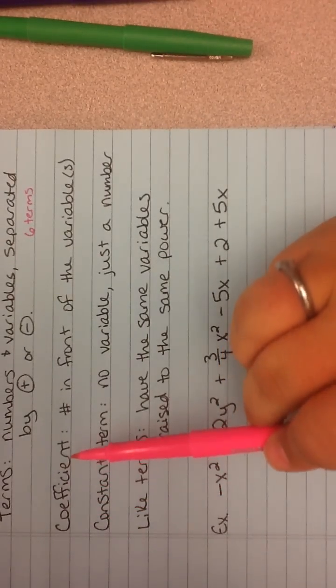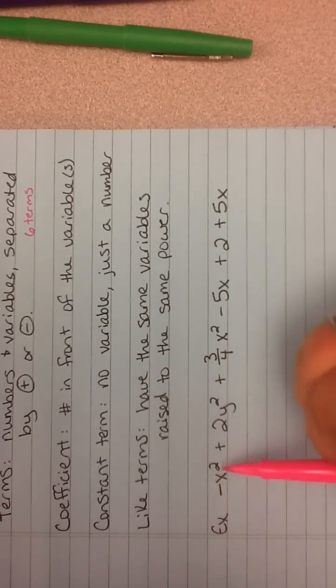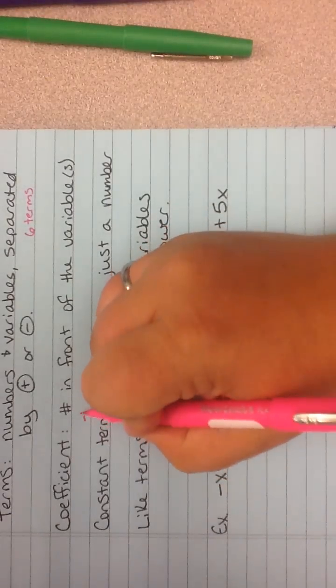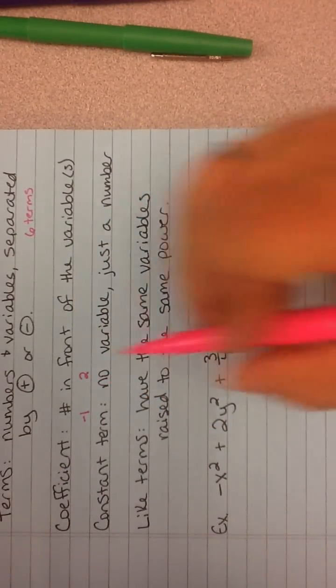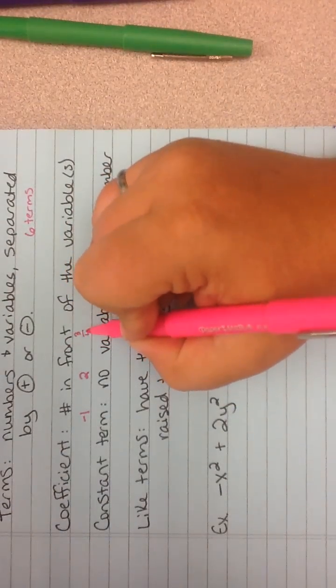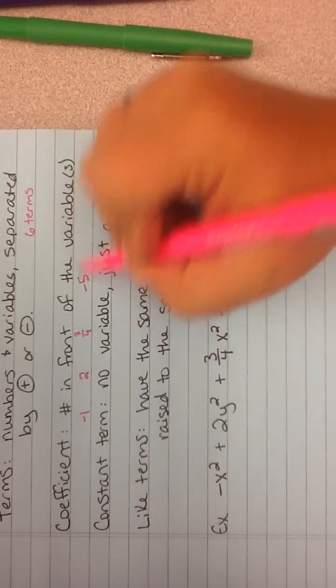Then coefficient, I will use this word a lot. You really need to know what it means. It is the number in front of the variable or variables. So in this one, my coefficient is -1. In this one, what's my coefficient? Hopefully you could figure out that it's 2. In this one, my coefficient is 3/4. In this one, my coefficient is -5.